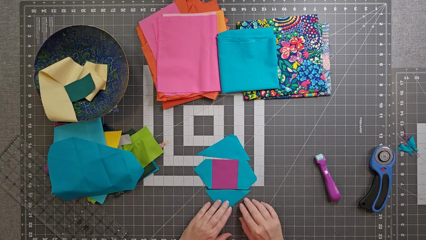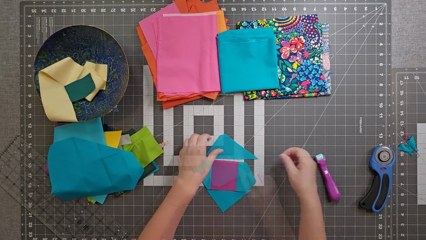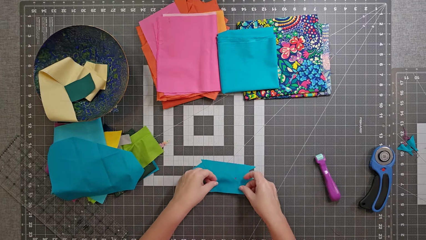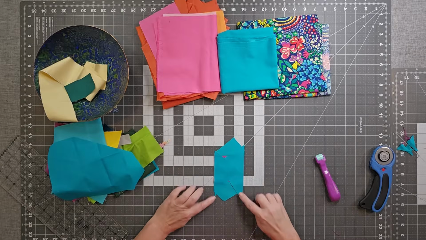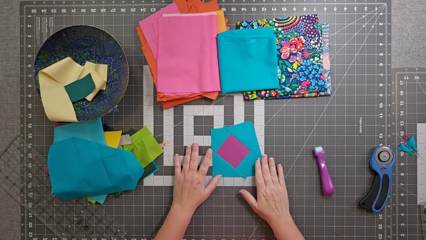So then I'm going to look at this and I say, okay, well that looks pretty good. How about if I do it that way? So I'm going to put that side on there, and I'm going to put this side on here, and then sew 1/4 inch down each side. And there we go. So now what we need to do is square things up a bit.